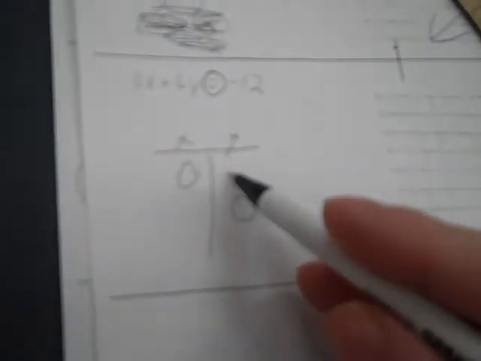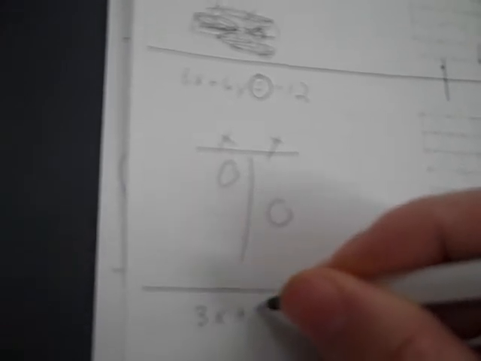Okay, my next one, there's your equals. What do you have over there? Well, you don't have just y, you have other things besides y, so you need to use this method. So to find the numbers that go here, we need to jot that down twice. So 3x plus 6y equals negative 12. 3x plus 6y equals negative 12.